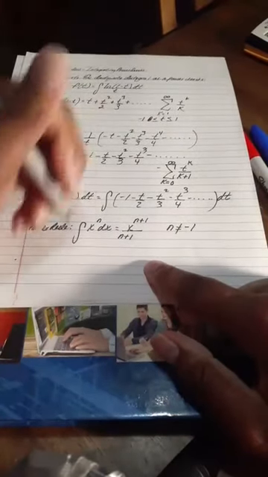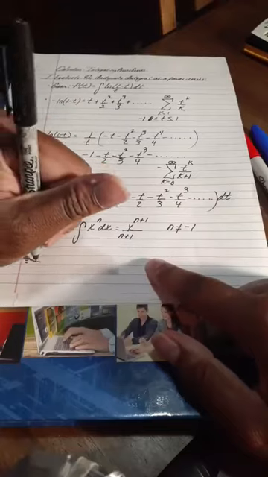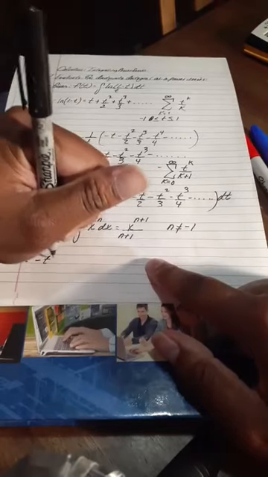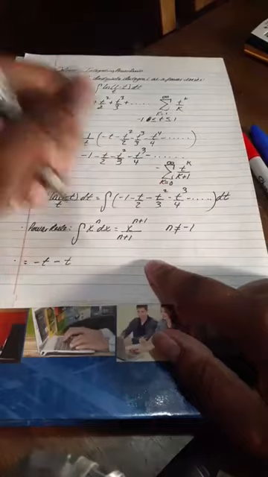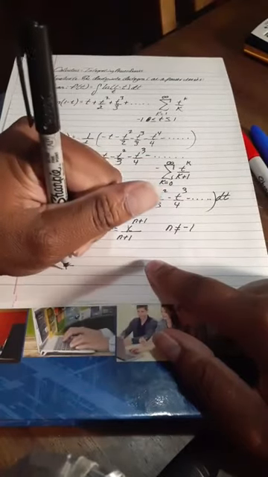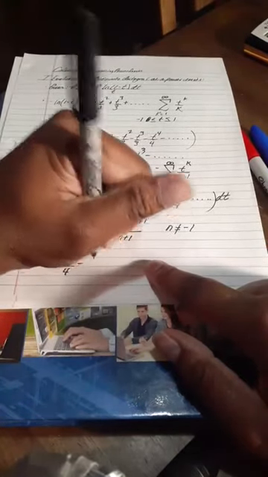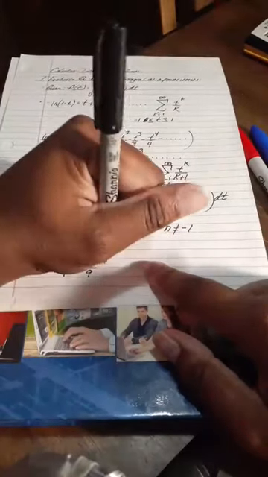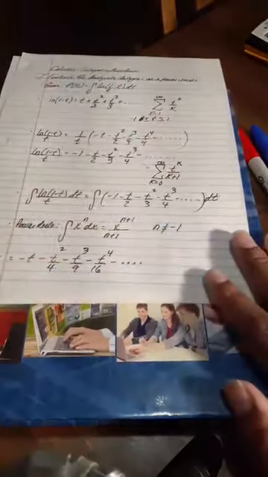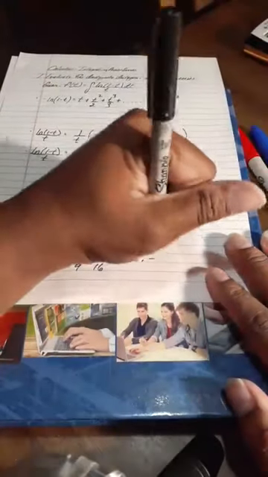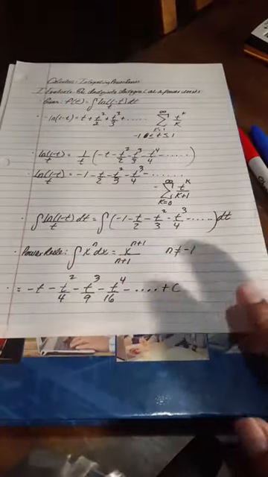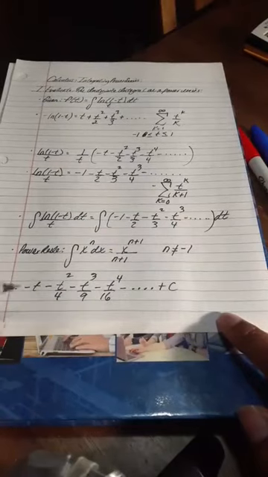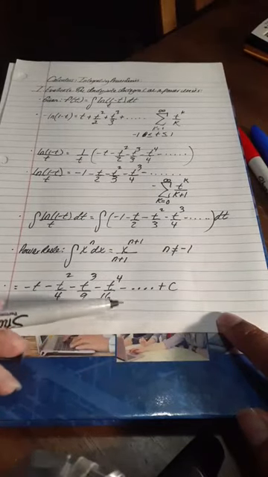So let's use the power rule here and integrate this. We'll get -t minus t squared over 4 minus t cubed over 9, and then minus t to the 4th over 16, and we would basically keep going, plus c.